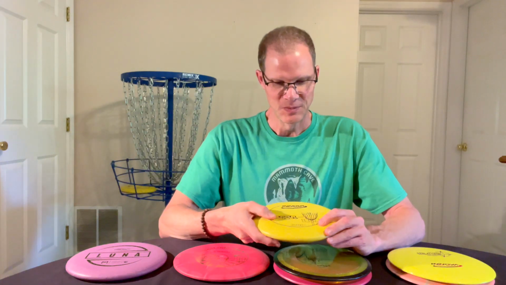So that means this is made to go as straight as it can because it's a putter. And that's what you want a putter to do. You want it to go straight. So this is a 0. Like I said, some of them get up to -1, -2, -3, which makes it start off to the right.